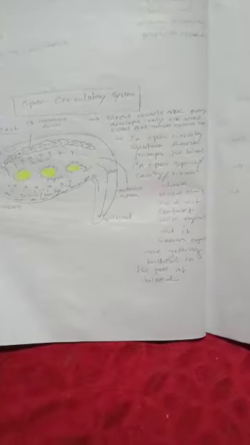In open circulatory system, blood vessels are poorly developed. Only one blood vessel is present, named anterior aorta. In open circulatory system, the heart pumps the blood into open spaces, cavities or sinuses, where blood comes in direct contact with organs, and it seems organs are getting bathed in a pool of blood.